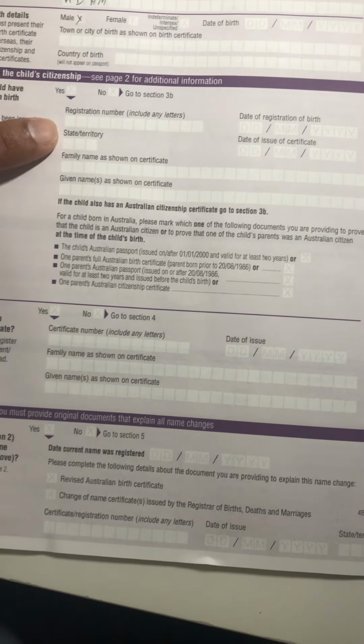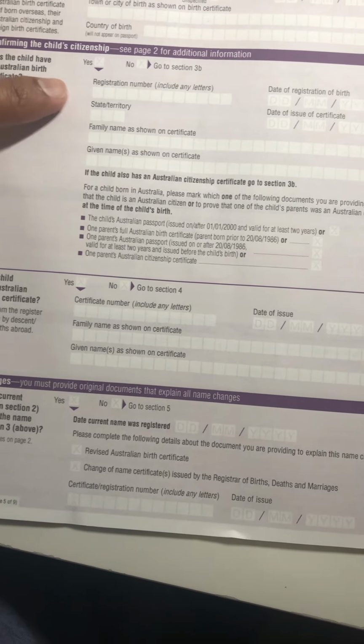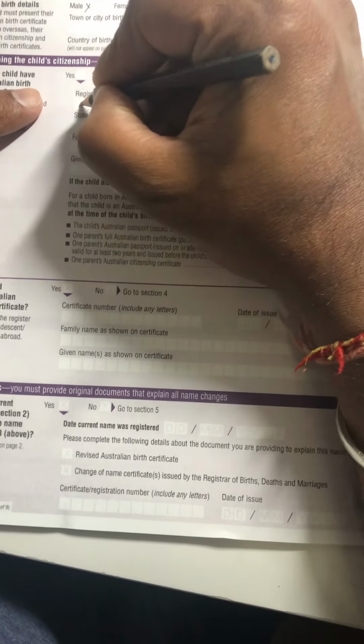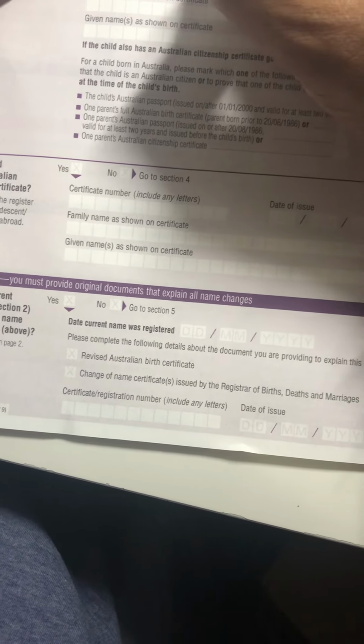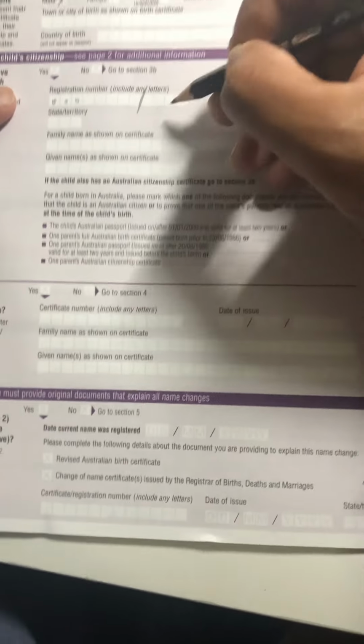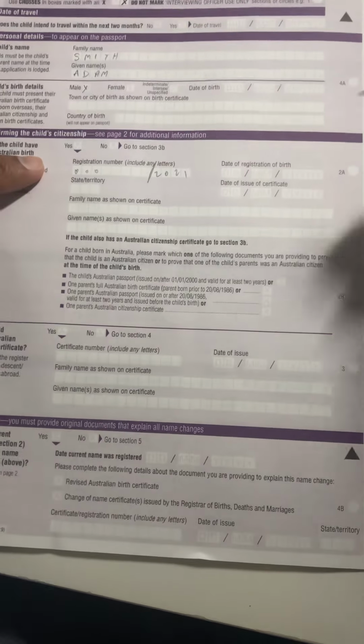Then the registration number, you write from the birth certificate. It is usually on the right corner, and it comes with some numbers, starting with zeros and then a number, and sometimes in between there is a slash, which you can put out here, with a year like 2021, something like that.